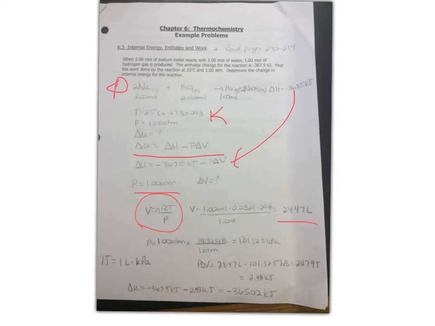So the next step we have to do is convert the pressure from atm to kPa in order to plug into the equation. And you see my work here doing that. So now if I have the term P delta V, I can take 24.47 times 101.325 kPa to get 2,479 joules, or 2.48 kilojoules. So now I just plug all that information into my final equation that I was working with. Delta U is equal to negative 367.5 kilojoules minus 2.48 kilojoules, and I get negative 365.02 kilojoules.